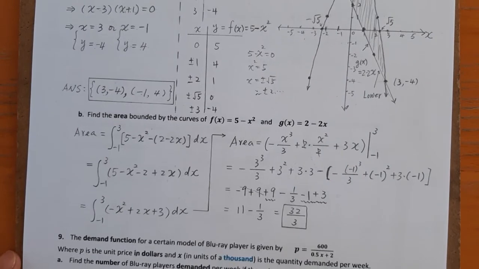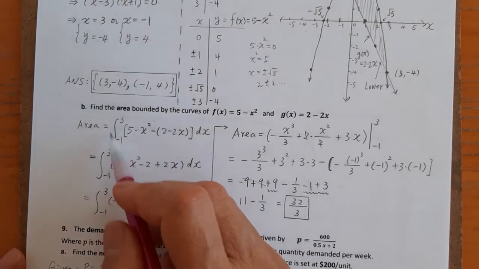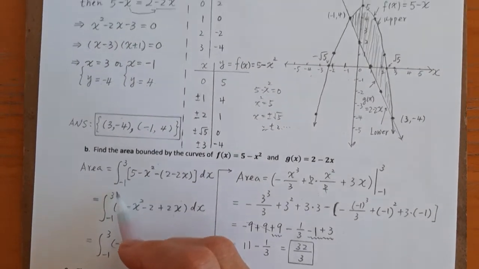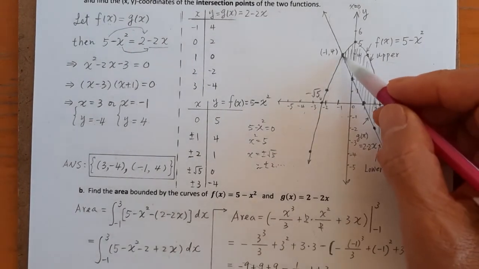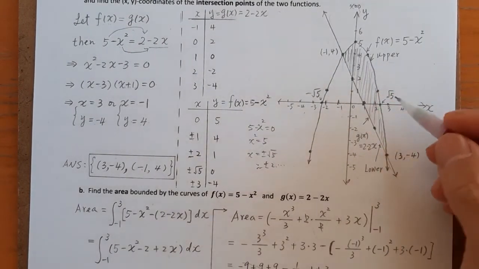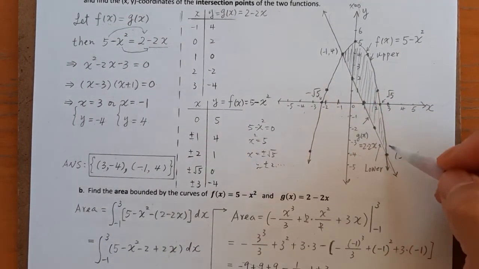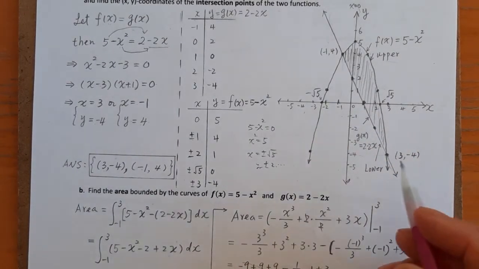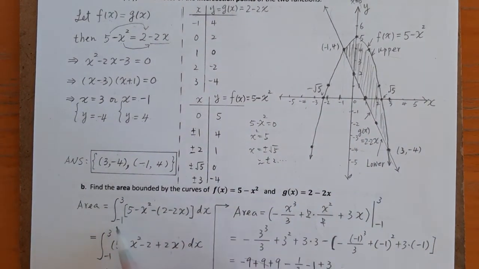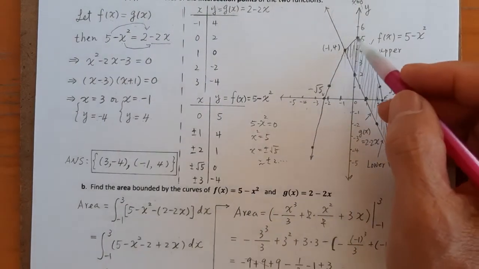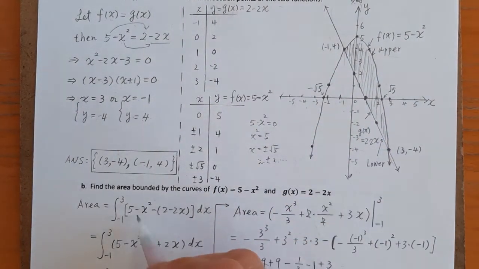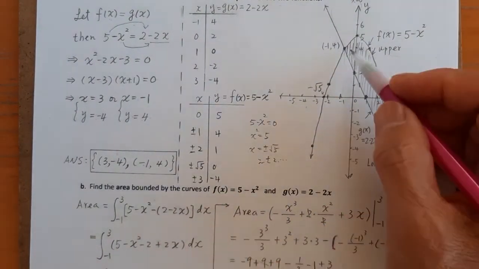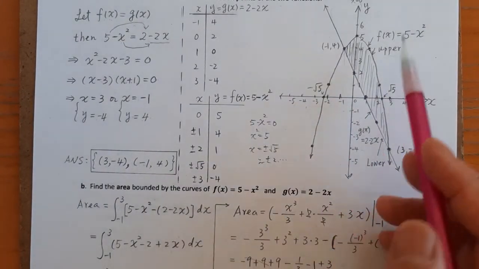So the area is the integral, x going from -1 to 3. Upper function f, 5 minus x squared, minus the lower function, 2 minus 2x.